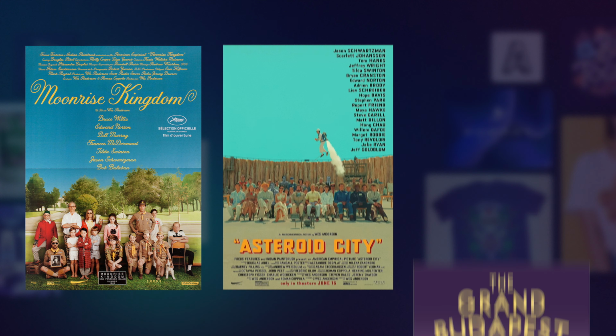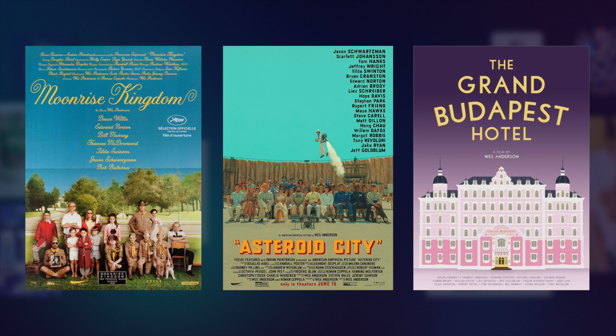From these Wes Anderson movie posters, it's easy to see that they take great care in choosing the typography to signify the emotion and theme of the movie.